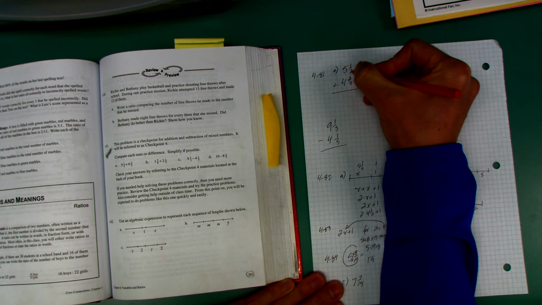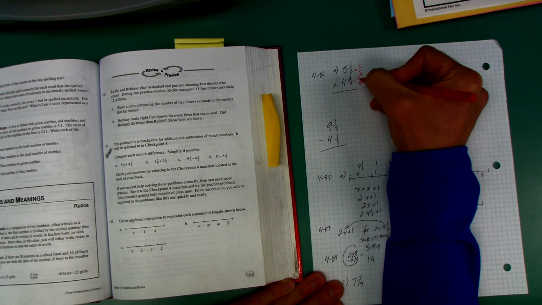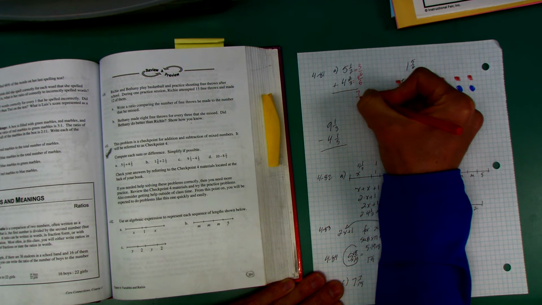Okay, now I did 2 times 3, so I got to go 1 times 3. 1/2 is the same as 3/6. I did 3 times 2, I got to go 2 times 2. 2/3 is the same as 4/6. Now 3/6 plus 4/6, that's a total of 7/6.